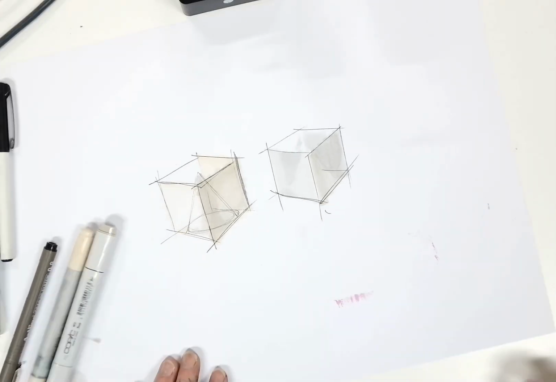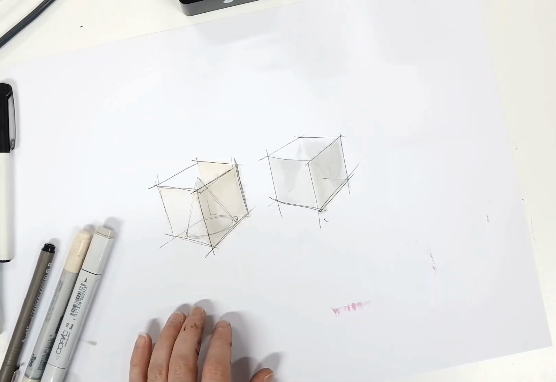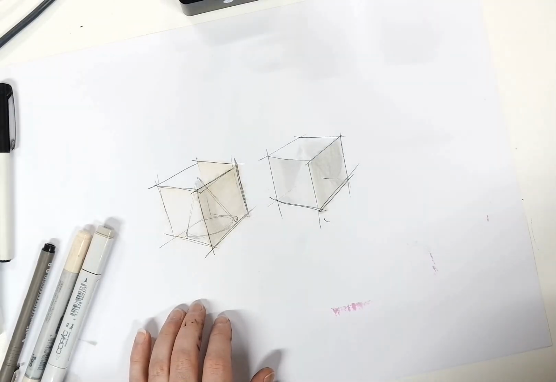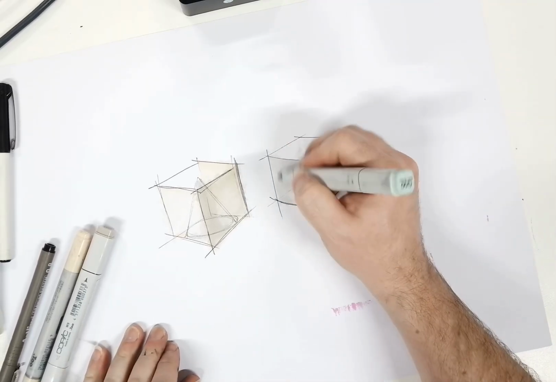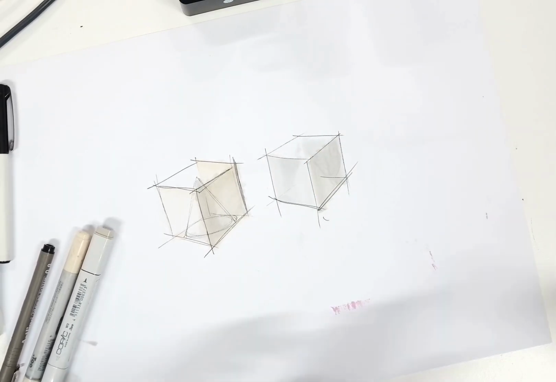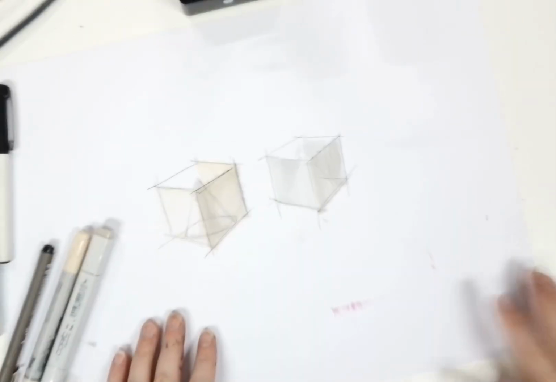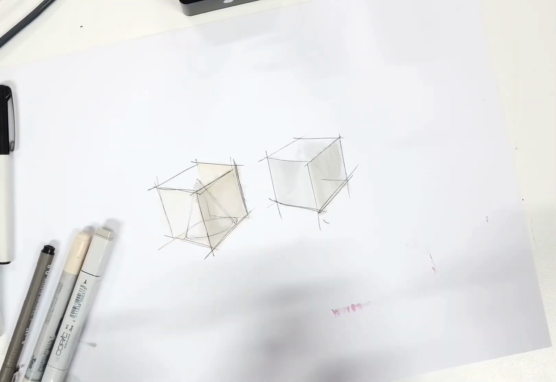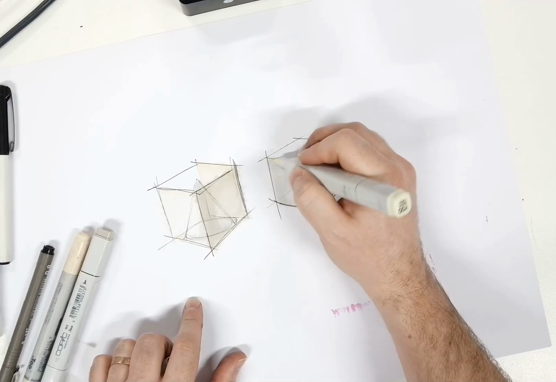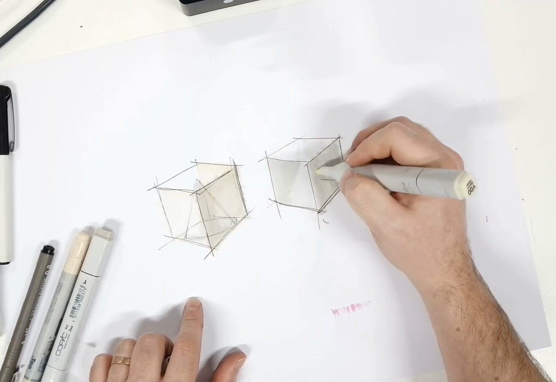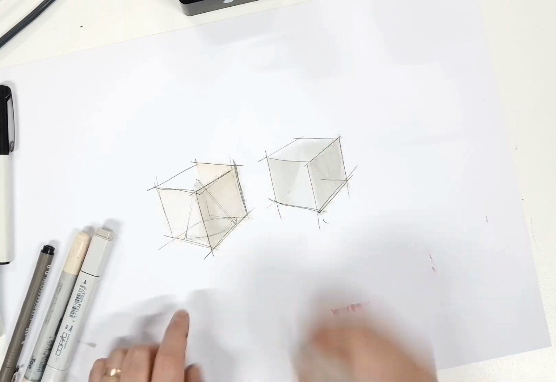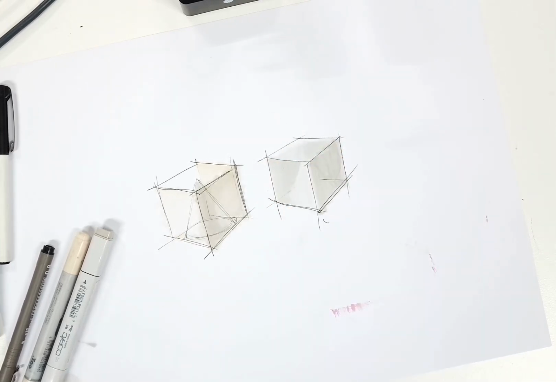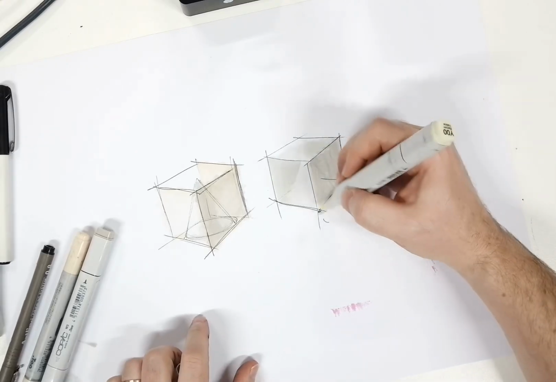Transparent, you just see straight through. Translucent, you won't actually see the object. But if it's colored, we'd have more of that color in the midtones and the shades.